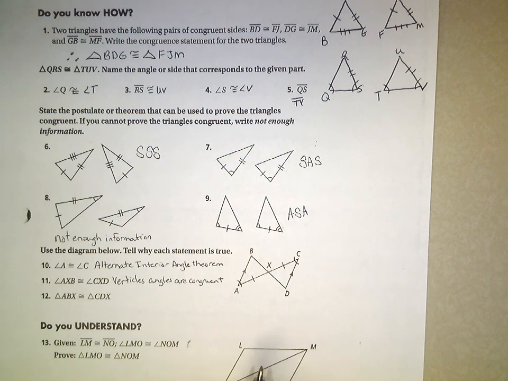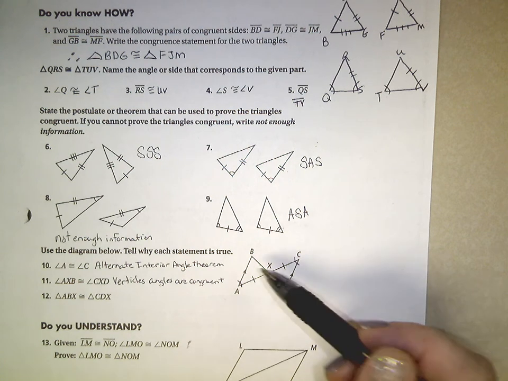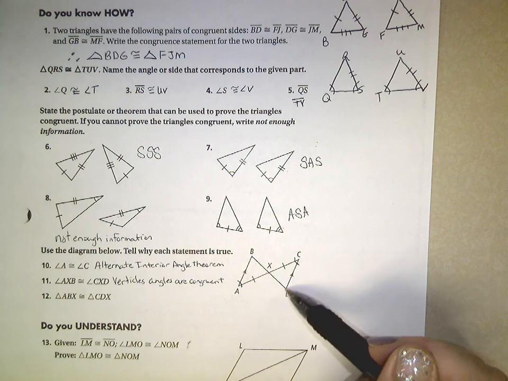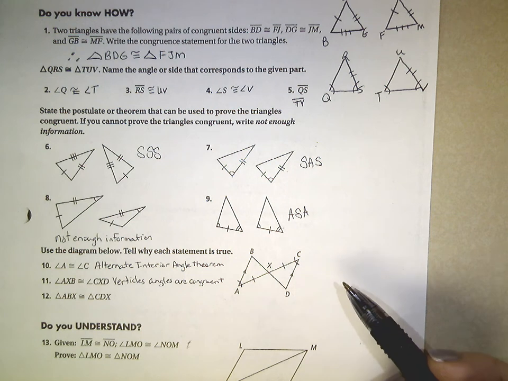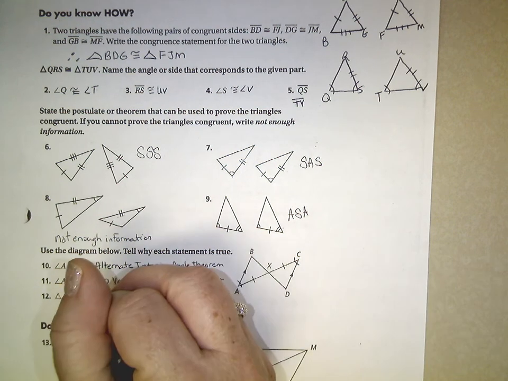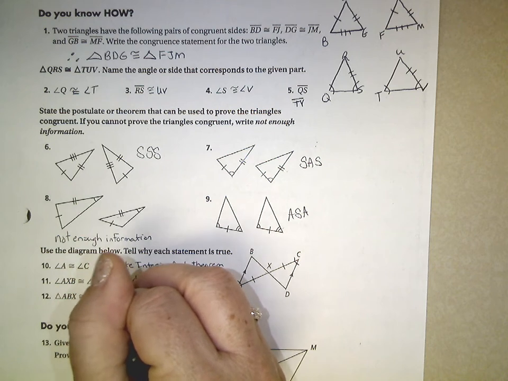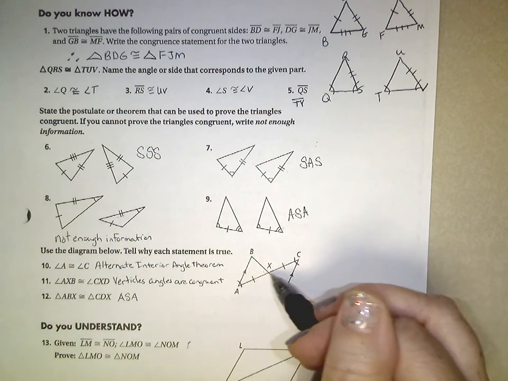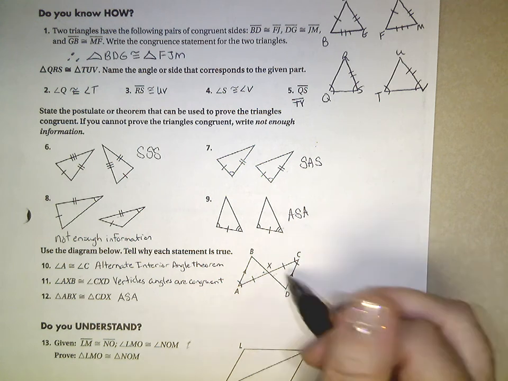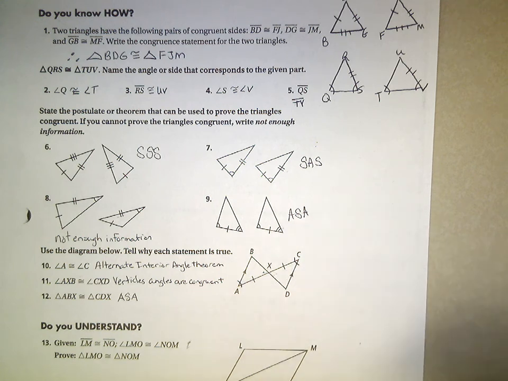Now, the next thing we're looking at is triangle ABX is congruent to triangle CDX. And I know y'all are all going, oh, angle, side, angle, angle, side, angle. And that is exactly what it is: angle, side, angle. Remember, these are vertical angles, so we know they are congruent. These were congruent, and these two sides are congruent.